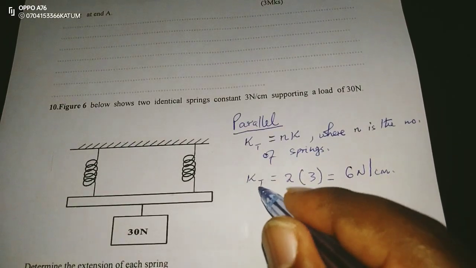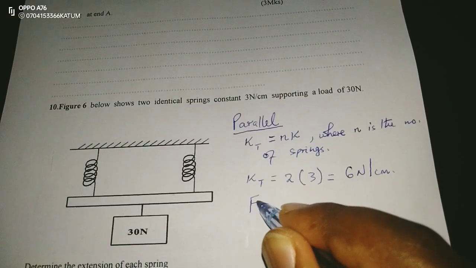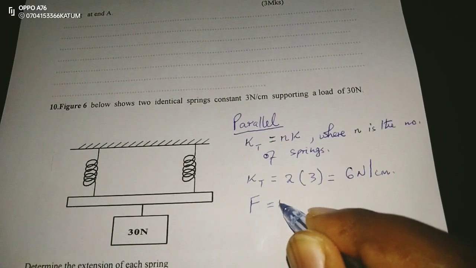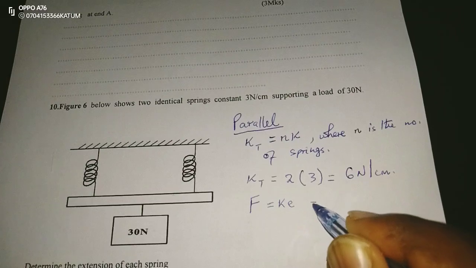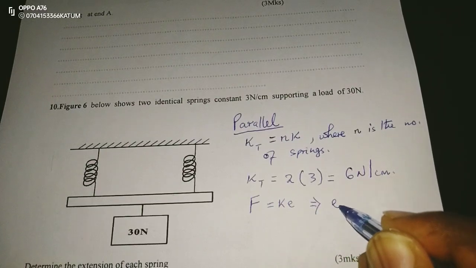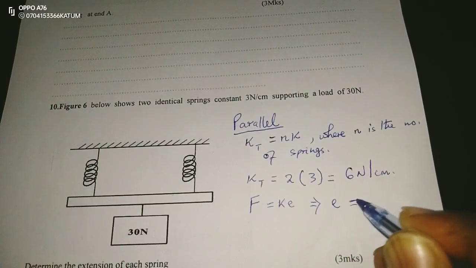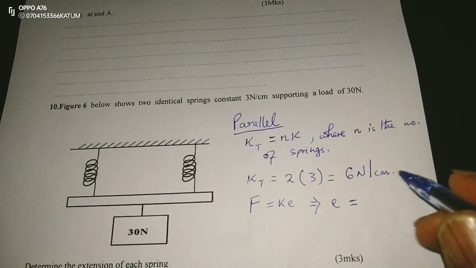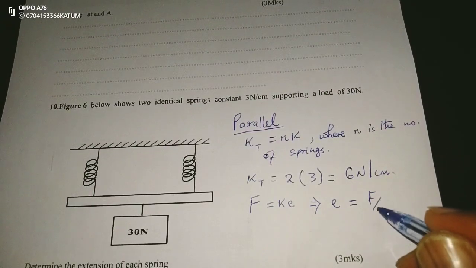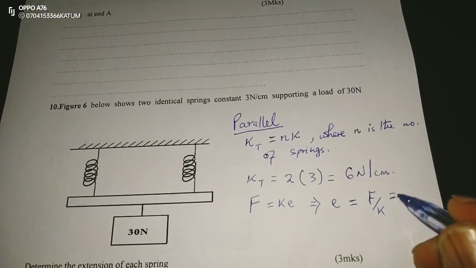Again, it should be noted that from Hooke's law, force is usually given by Ke, and this means for us to get extension, we will need force divided by spring constant.